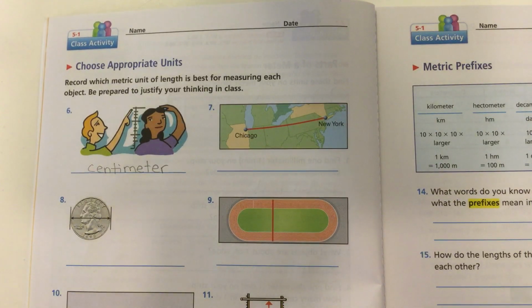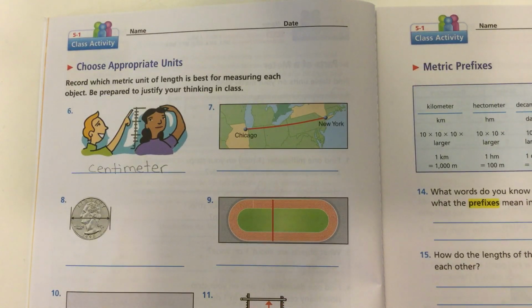Your brain, if you have a brain like me, might be thinking, but wait, you could totally use millimeters and it would be even more specific, or you could definitely use meters. But we're trying to find that one that is the easiest and gives us the most specific without being crazy hard to count. So centimeter would be your best choice there out of the choices given. Of course, you could definitely use other units.